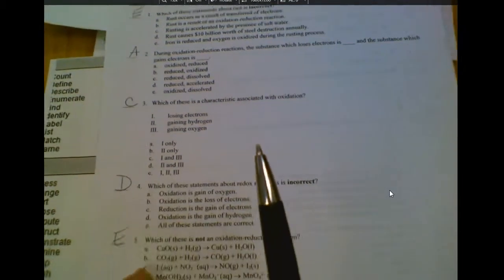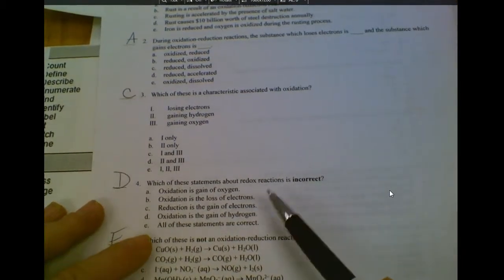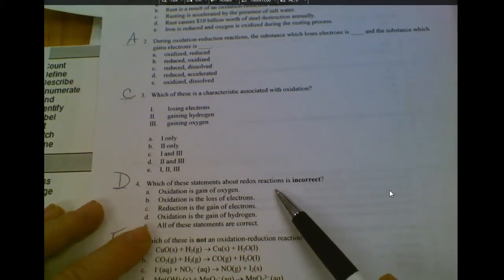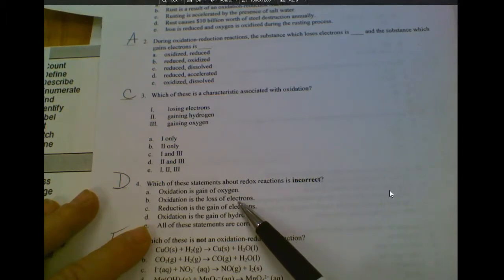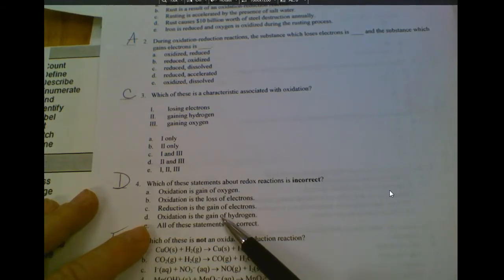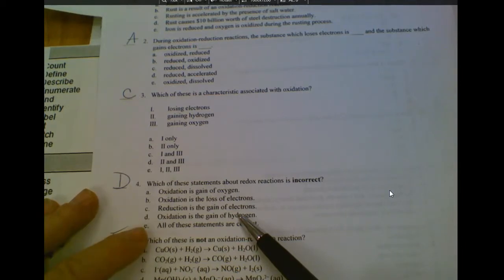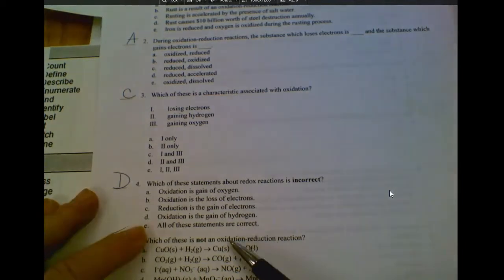Okay, and number 4, it asks which statement about redox reactions is incorrect. Oxidation is a gain of oxygen. That's true. Oxidation is a loss of electrons. That's true. Reduction is a gain of electrons. That's true. Oxidation is the gain of hydrogen. That is not true. So D is the correct answer.